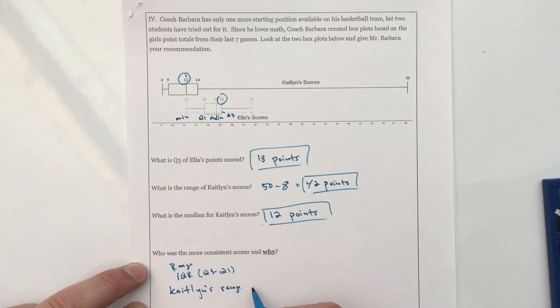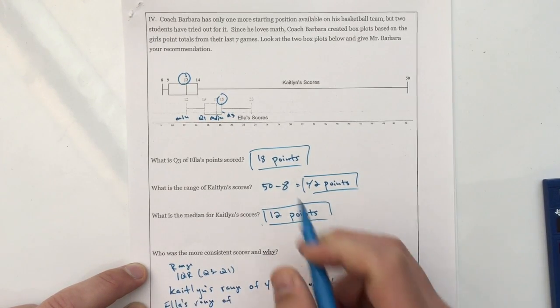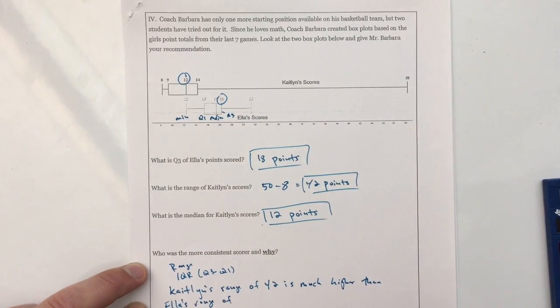Caitlin's range of 42 is much higher than Ella's range of, which is 23 minus 12, which is 11, of 11. Which suggests that Ella is more consistent.